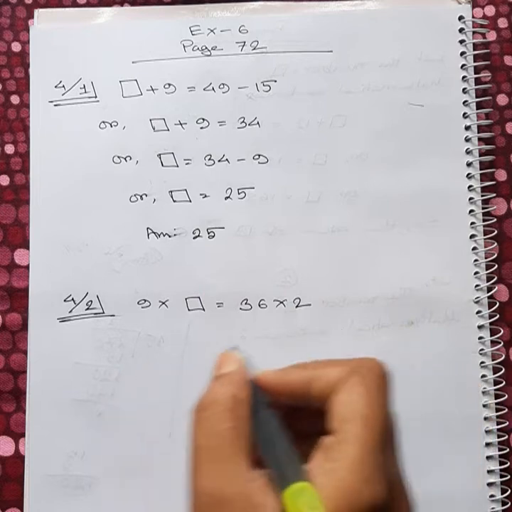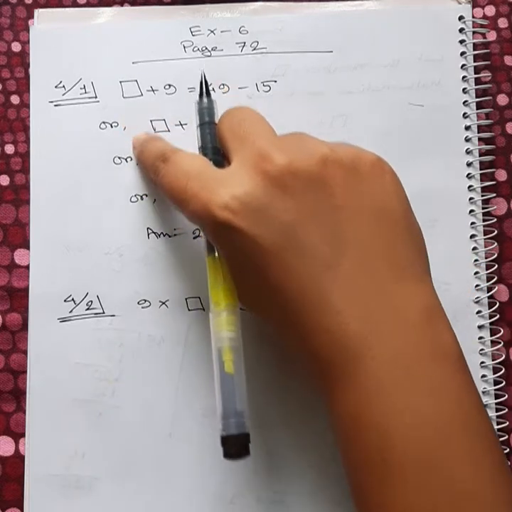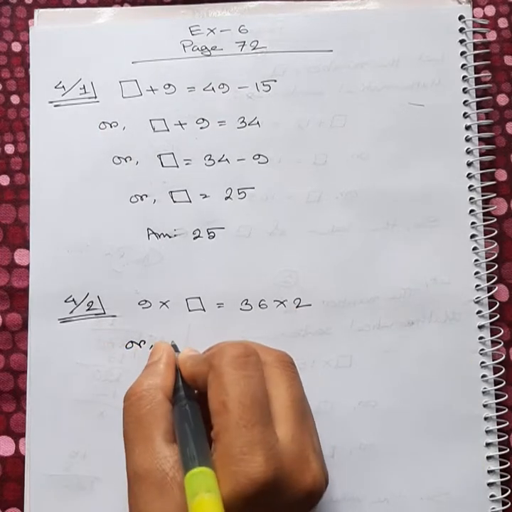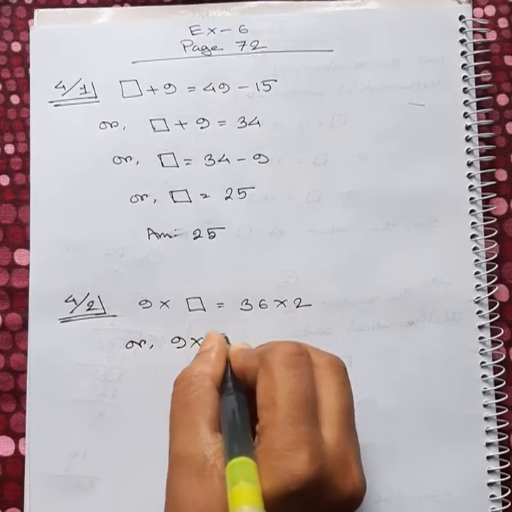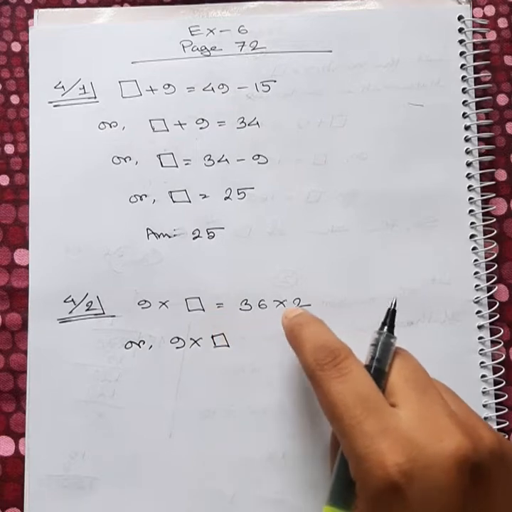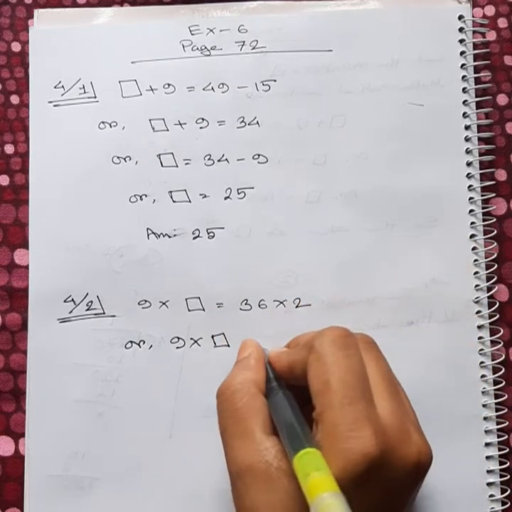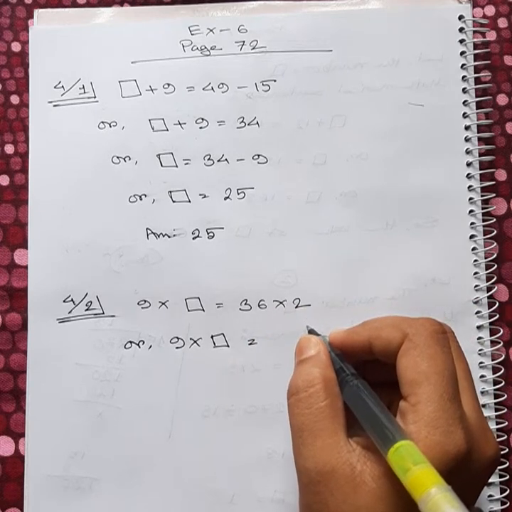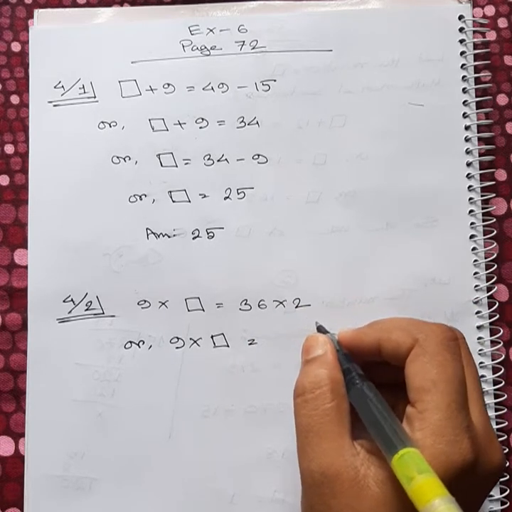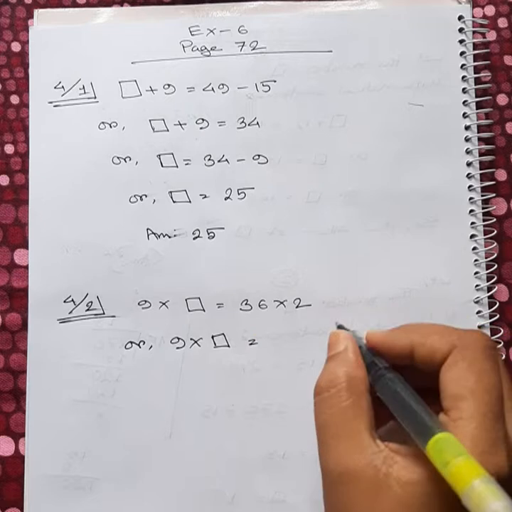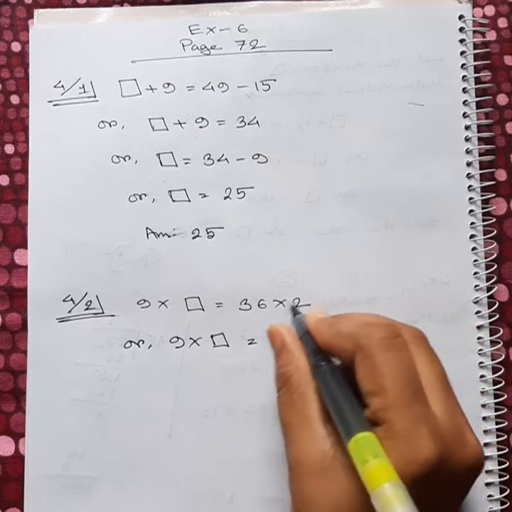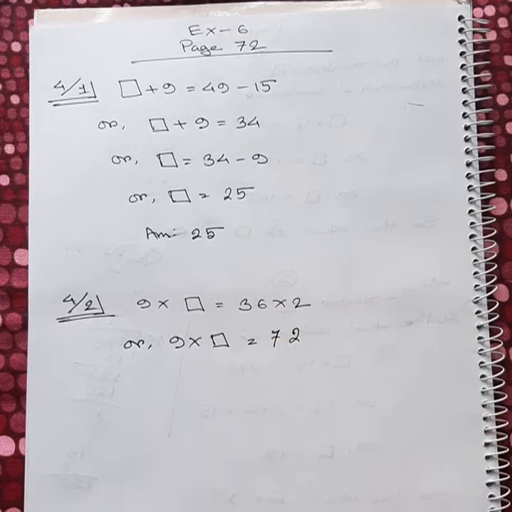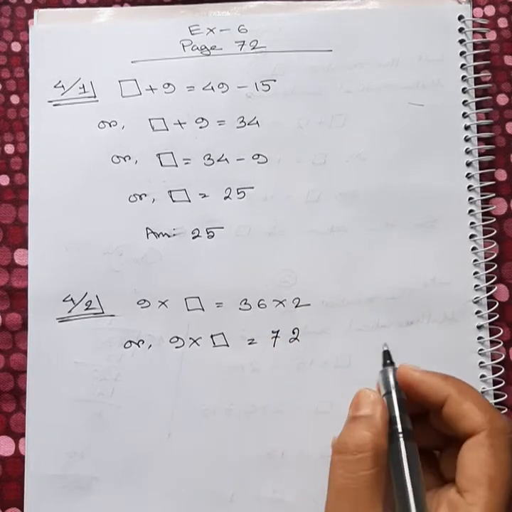Now here you can see that again. Oh, by the way, you have to write down the comma all the way down. You can see that we are having a box over here and there is no box over there. So what we are going to do is finish that part first, and if you multiply it, then what we will get, we will get 72 over here.